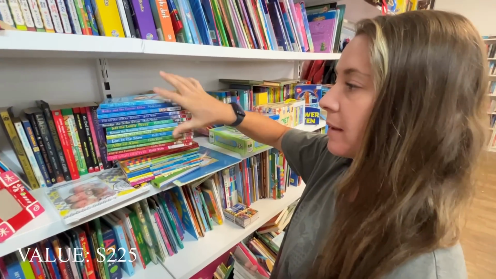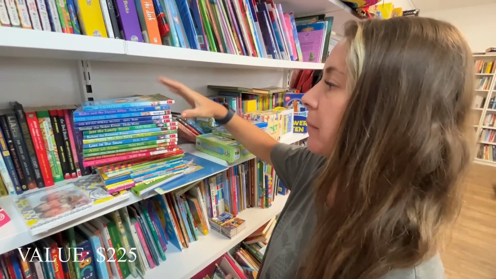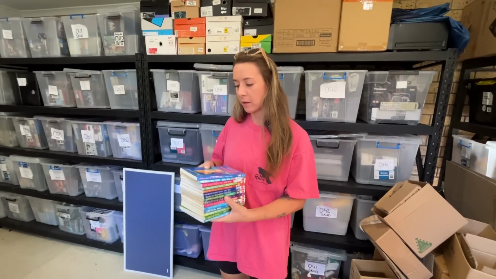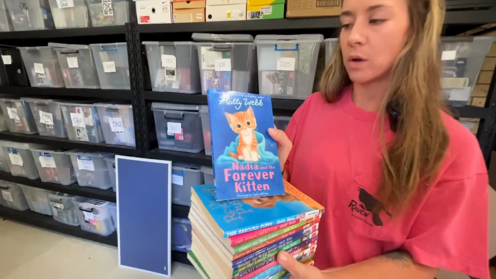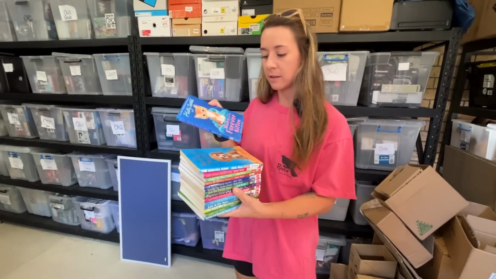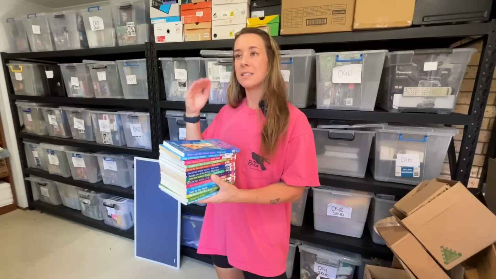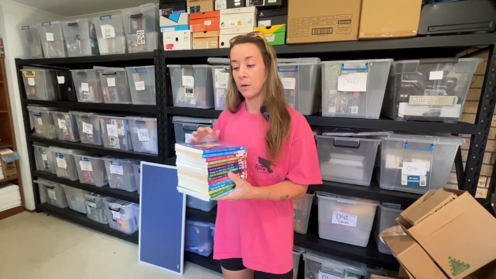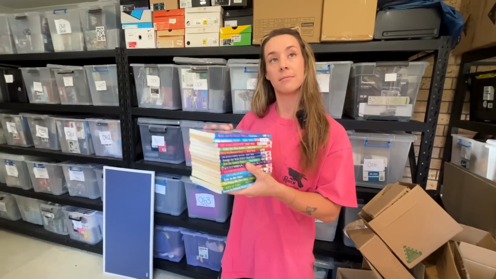This one we purchased about 3 weeks ago. We bought a bunch of kids' books at the thrift store. We purchased this Holly Webb collection for $10. It's just like a bunch of kittens and puppies. We listed it for about $45, but we've since reduced the price, and we got a sale for $42, which will profit us $9.